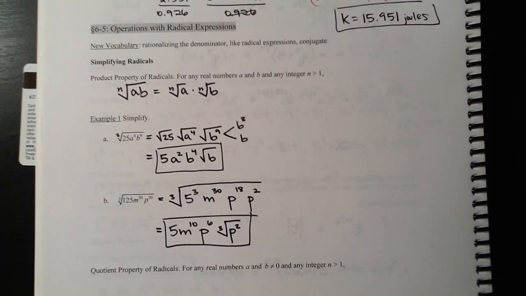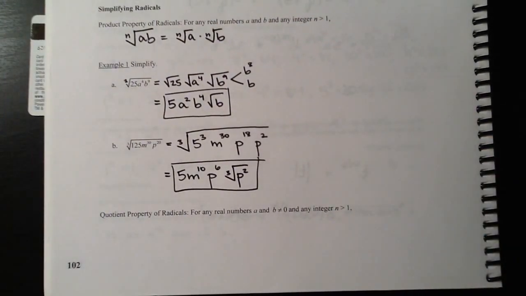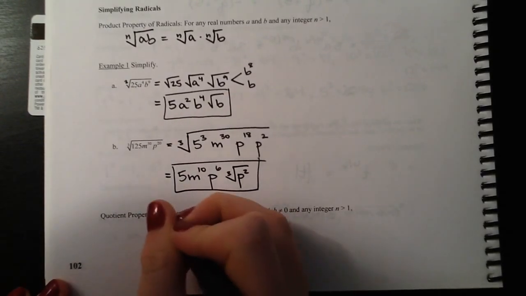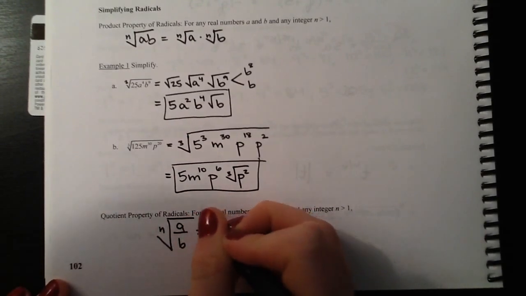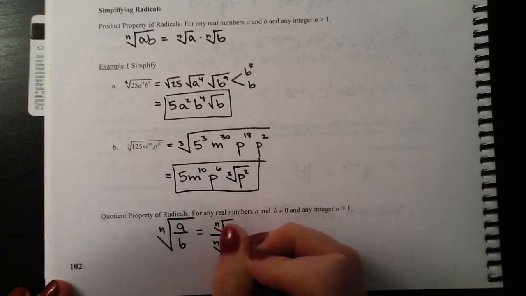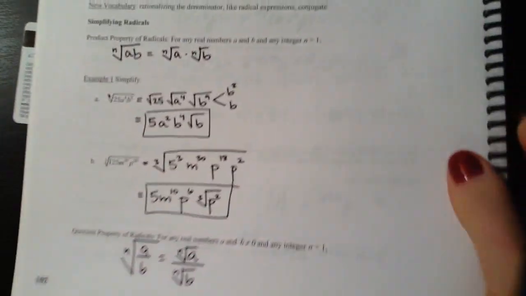Okay, next we're going to move on and do some quotients. So I've got a very similar property to the product property, call it the quotient property, and this one looks very similar except just a quotient. So if I'm taking a root of a quotient like that, I have a property that tells me that I can split them up into numerator and denominator, and that'll help us with the next thing that we're going to be working on. All right, so next thing we're going to be doing is rationalizing the denominator.